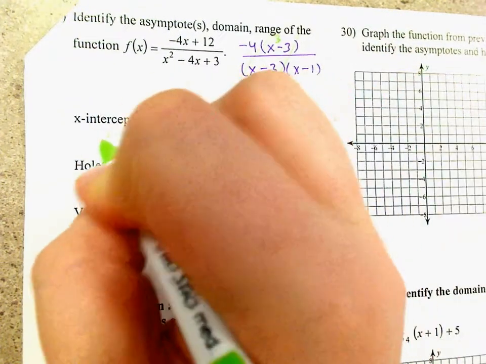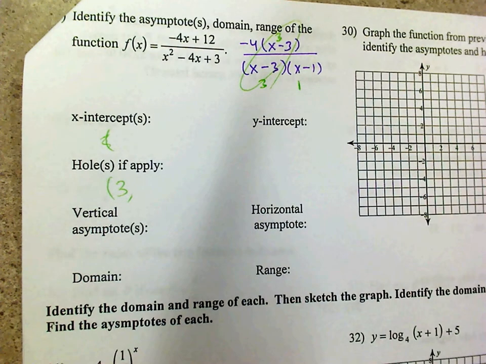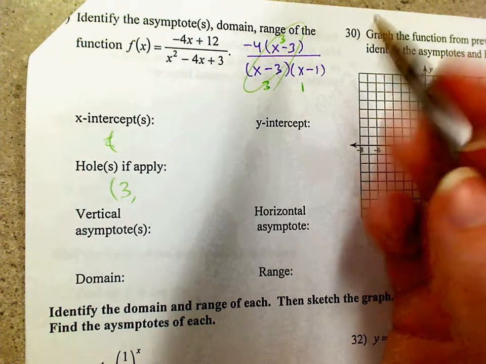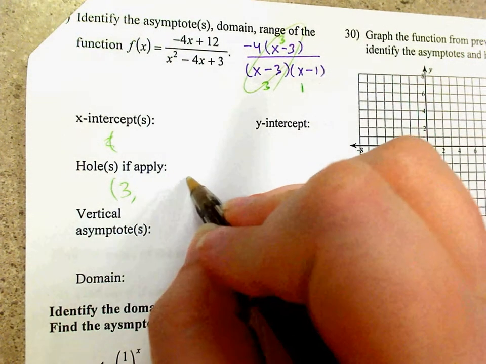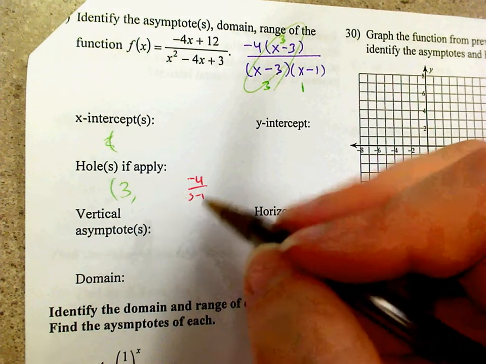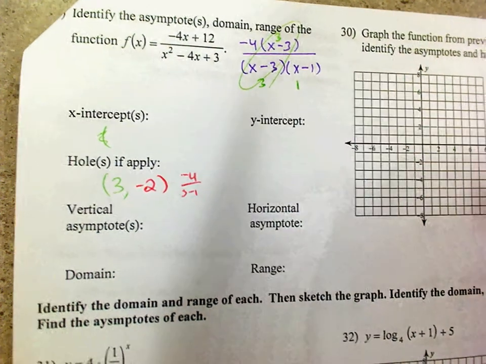Now, how do you find the y value? You gotta plug 3 into what's left over. Negative 4 over x minus 1. So negative 4 over 3 minus 1, 3 minus 1 is 2. Negative 4 divided by 2 is negative 2. So I already know in the graph that I have the hole in the graph at 3, negative 2. So 1, 2, 3, negative 2. So I'll put an open circle.